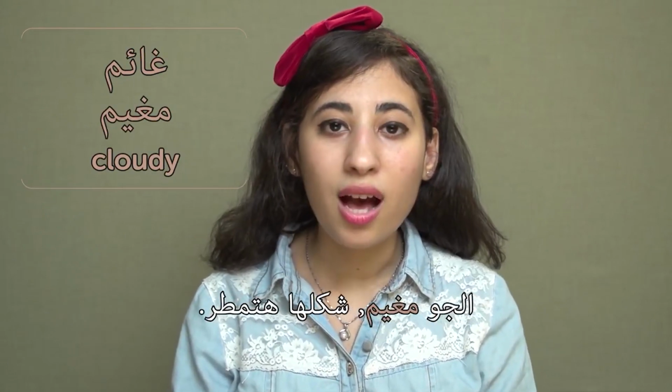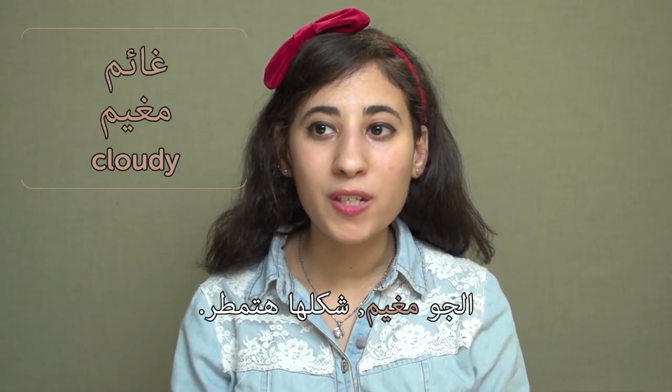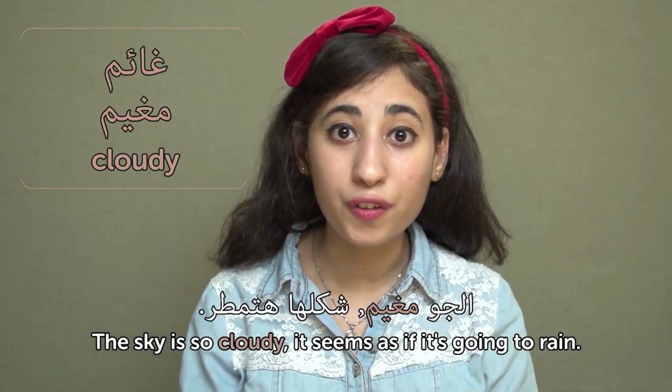غائم, cloudy. And in the dialect Arabic it's مغيم. So for example you can say الجو مغيم شكلها هتمطر, which means the sky is so cloudy it seems as if it's going to rain.